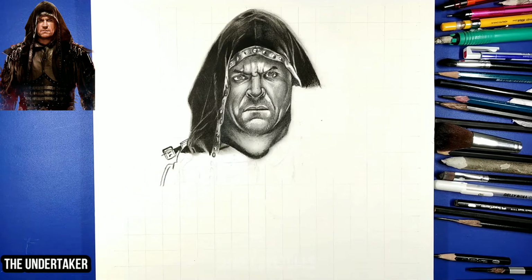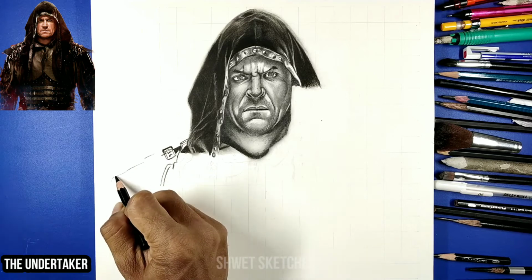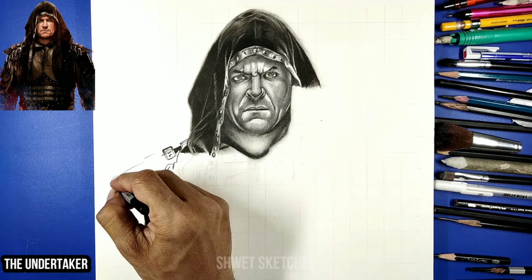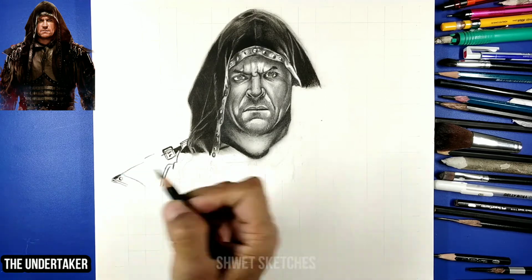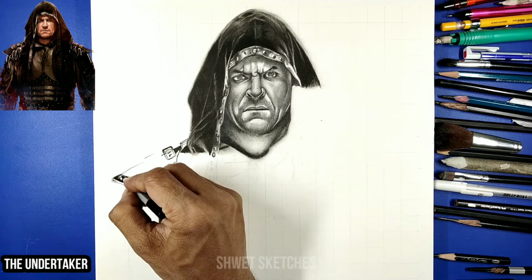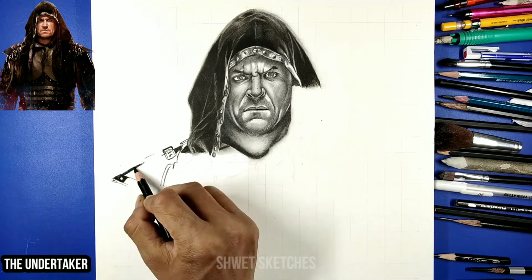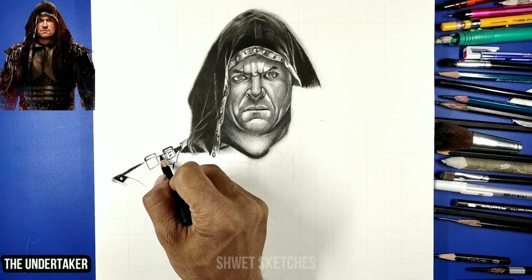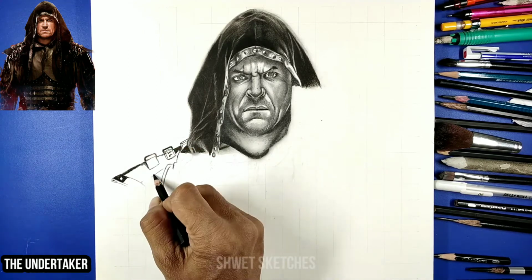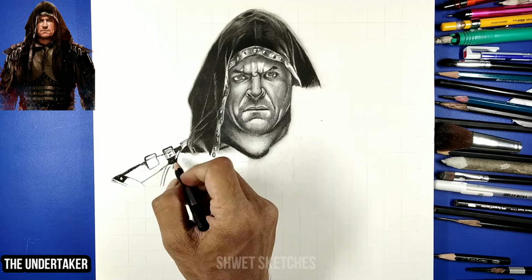So many artists I see nowadays, they make the face completely flat. Their shading techniques, their different types of techniques are so beautiful, but they just make the face flat and the sketch will look too beautiful, but it is not realistic. So many people make these mistakes nowadays.